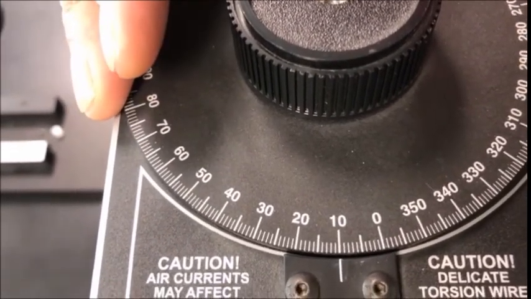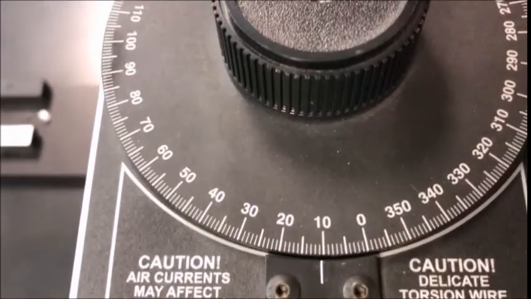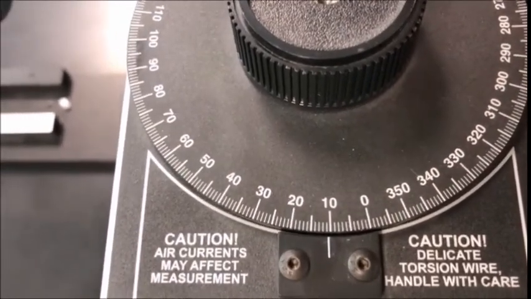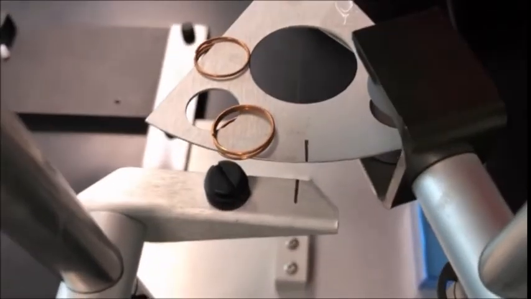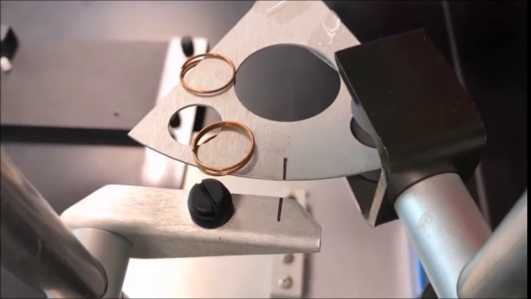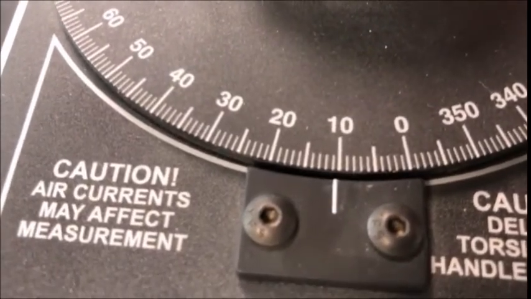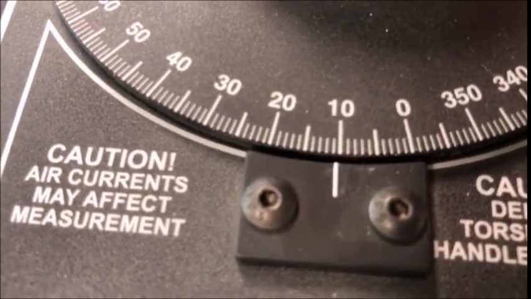More, until it comes back to its zero location, like this, which means the angle was a little bit more than 10 degrees.